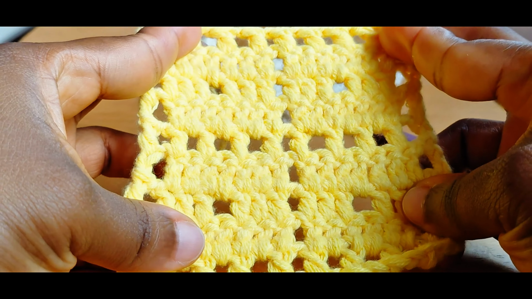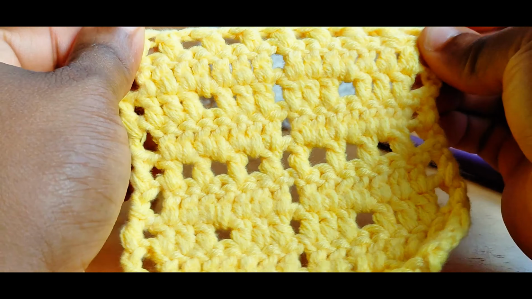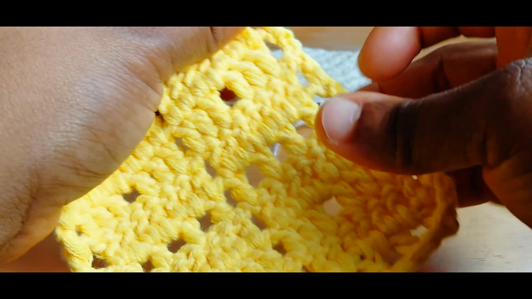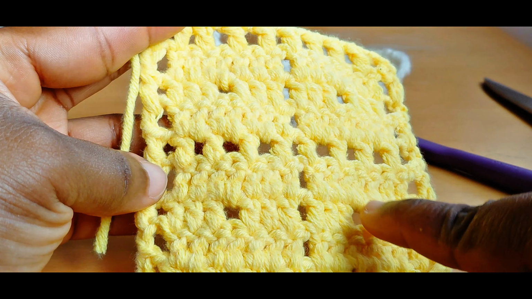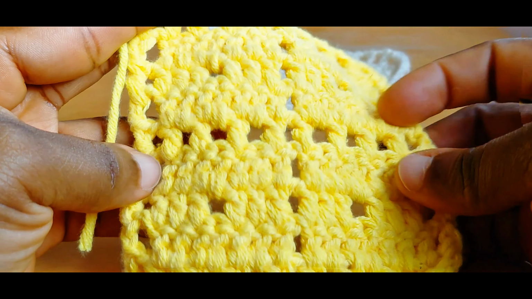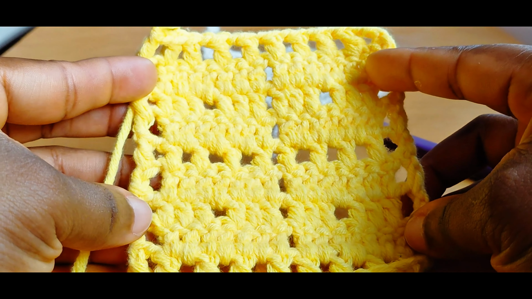And so this is the window pane stitch. As you can see, the effects of the window here, and that's why it's called the window pane stitch.